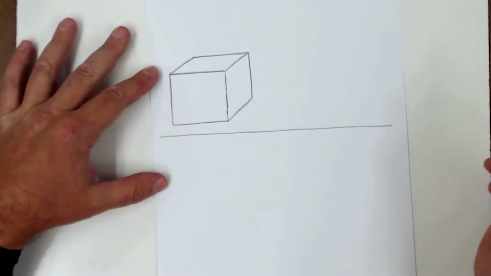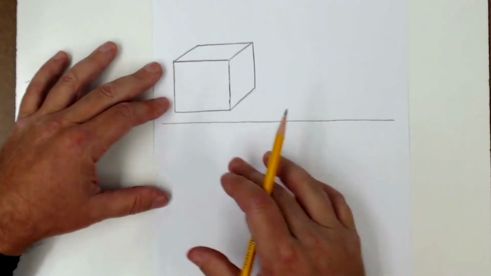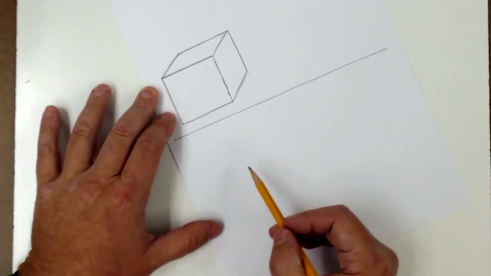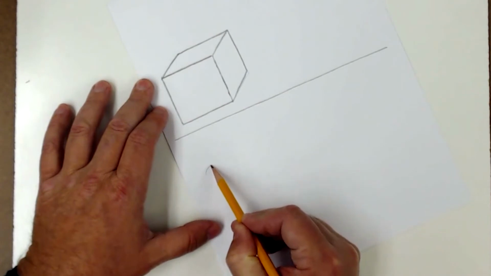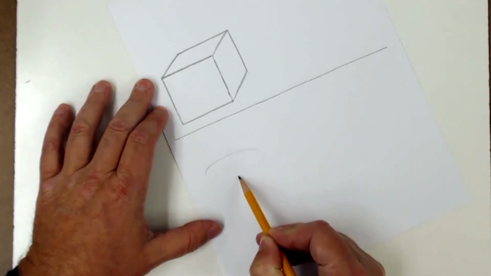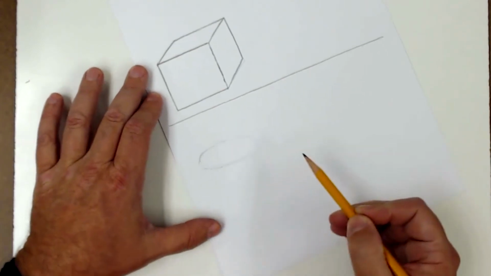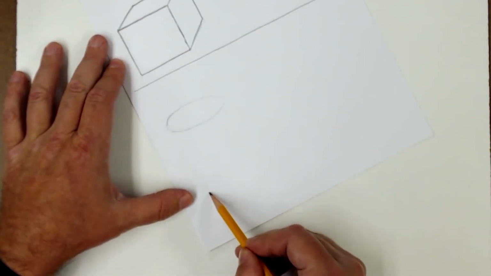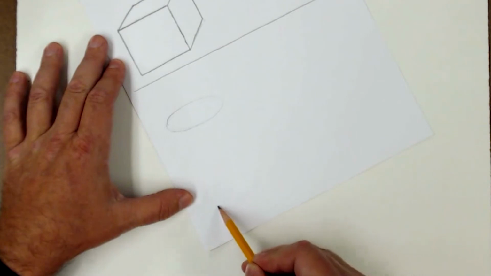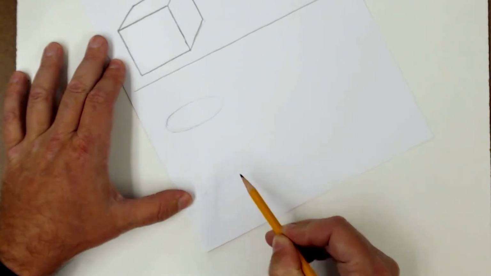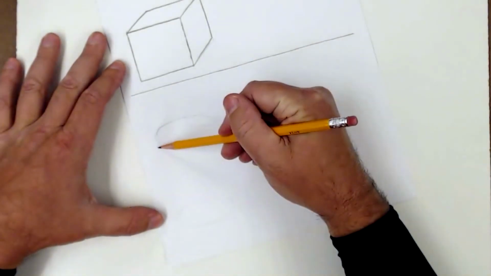Okay, not too bad. Alrighty. And then I'm going to draw a cylinder. So here's what I'm going to do. I'm going to go ahead and draw an oval. Nice sort of flat oval. And you know what else I'm going to do? I'm going to draw another little oval right here. And then I'm just going to connect those.